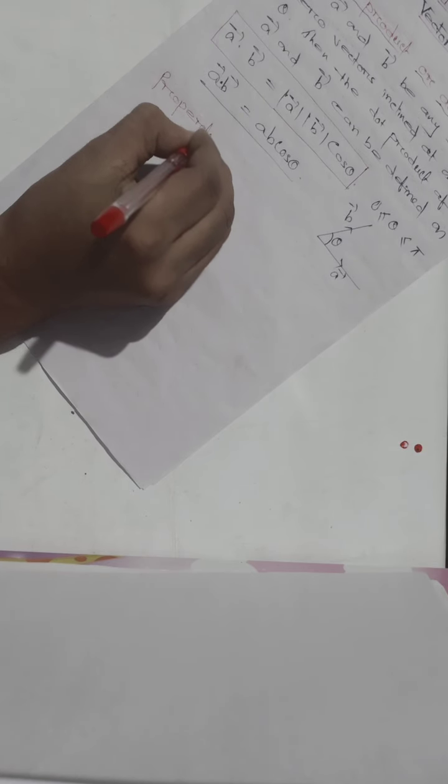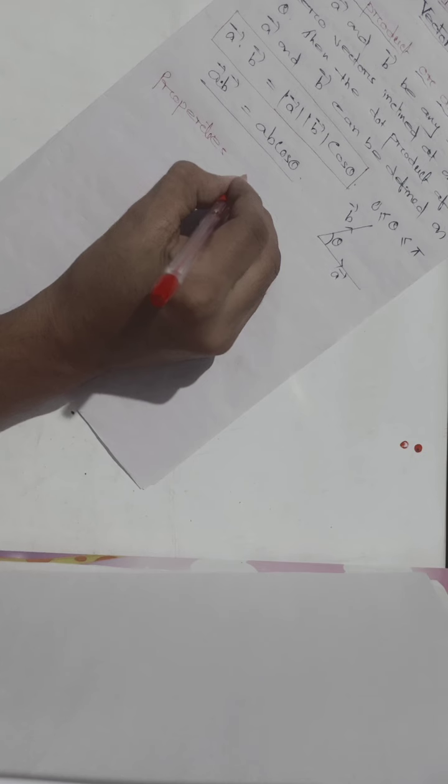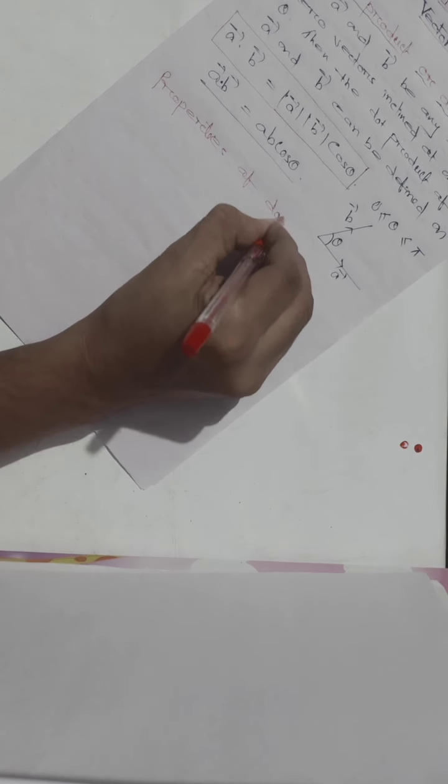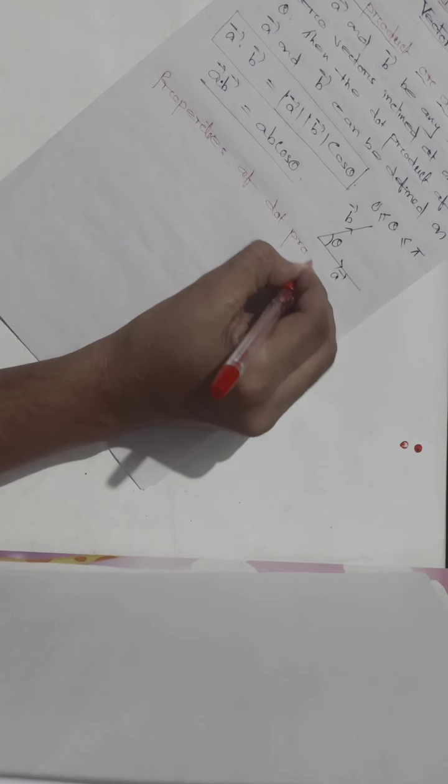Now there are some properties of dot product. Number 1, dot product is commutative.